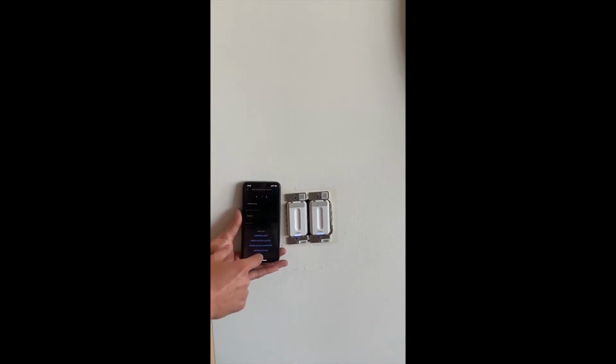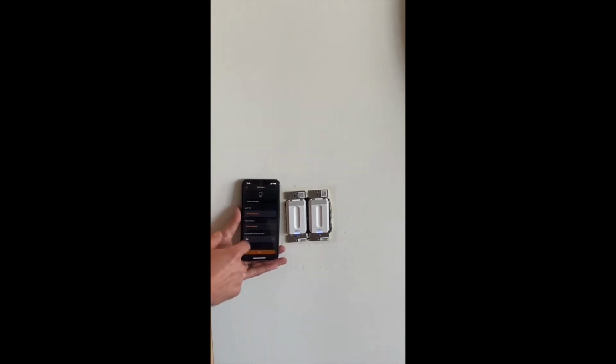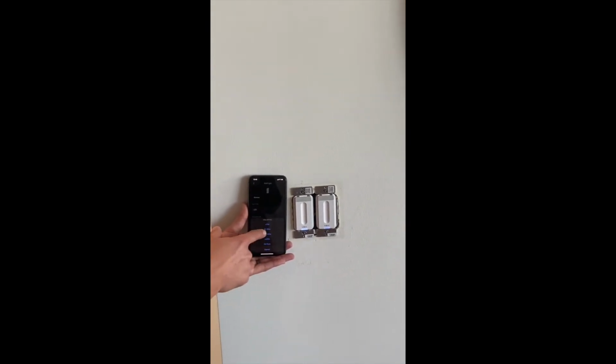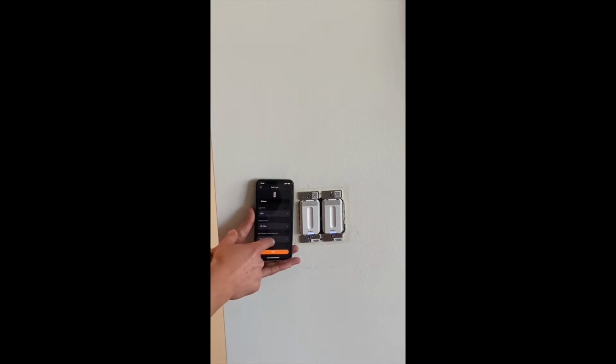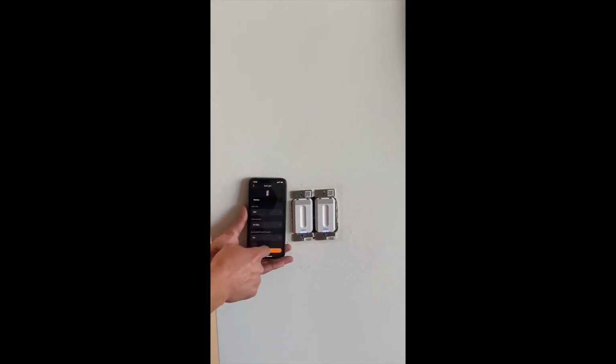And assign the load. Again, this is a standard light. We now name the light of just the kitchen light. Kitchen. Select the light type. Per your building, all the lights are LEDs and all the wattages are 10 to 150 to keep it very standard. And do we want to dim this light? Yes, we do.